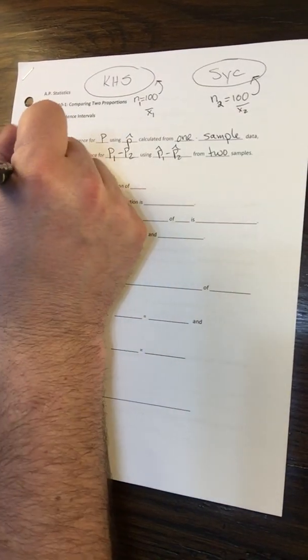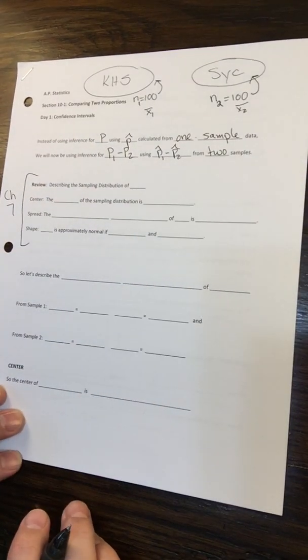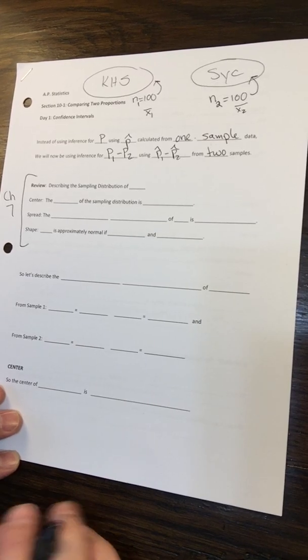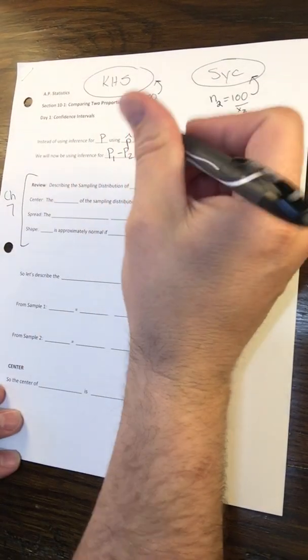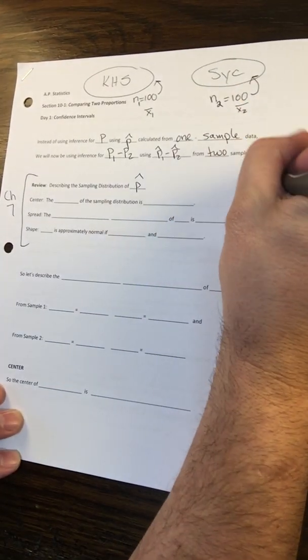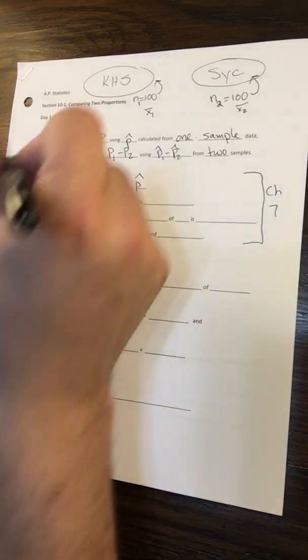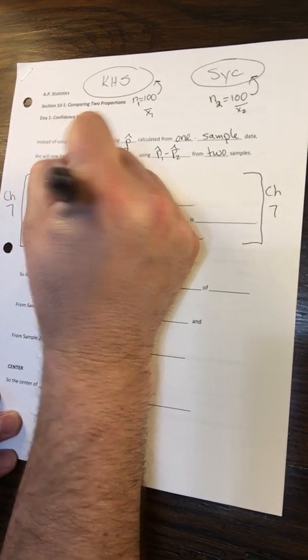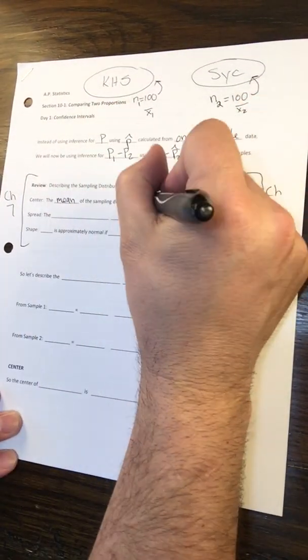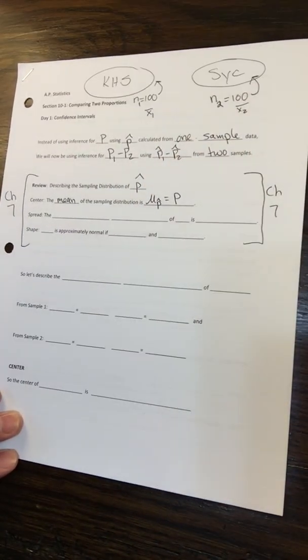Here's a little review. This right here comes to you from your buddy chapter 7. Remember that retake is almost up. Describing the sampling distribution of P hat just by itself. This is chapter 7. This is one sample data stuff. The center, the mean of the sampling distribution of P hat is always this. Mean of P hat equals the population proportion.